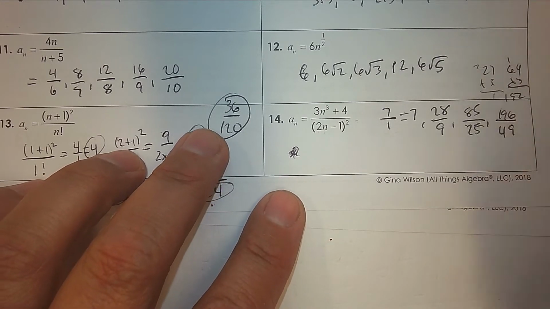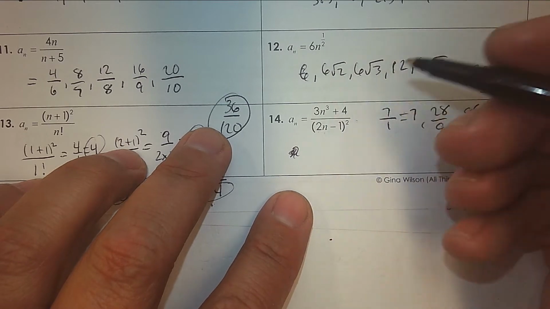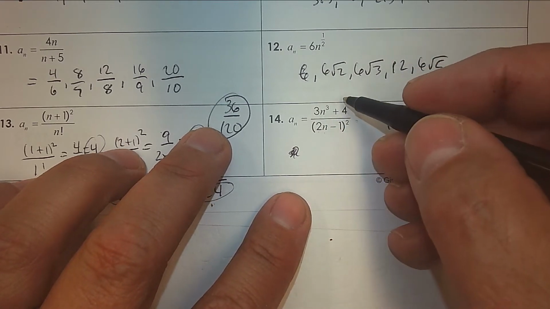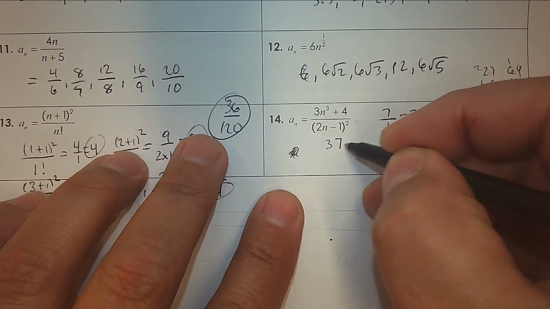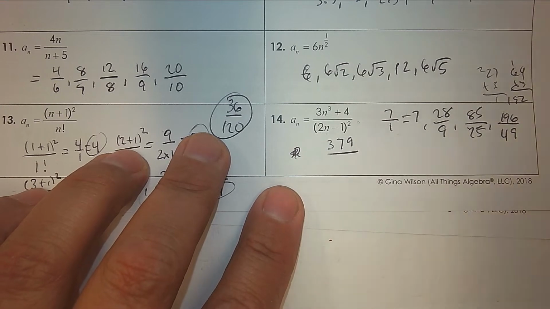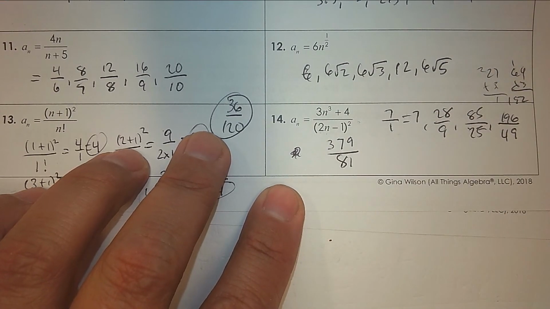One more time. 5 cubed, 125, triple 125, 375, plus 4 is 379. And then on the bottom, 10 take away 1 is 9, 9 squared is 81. So those are the terms. Some are easier than others.